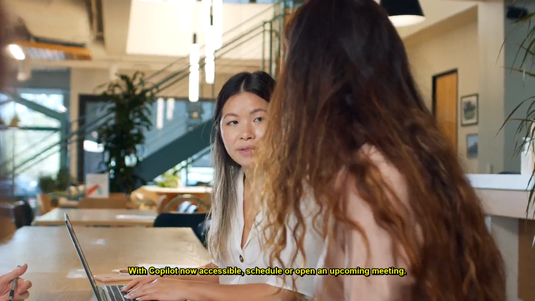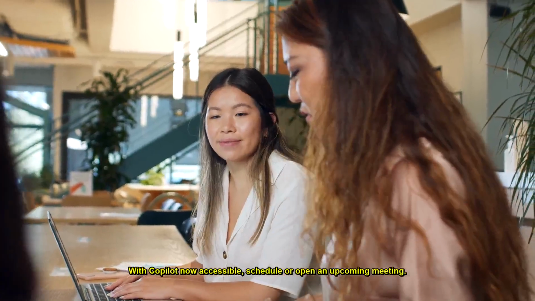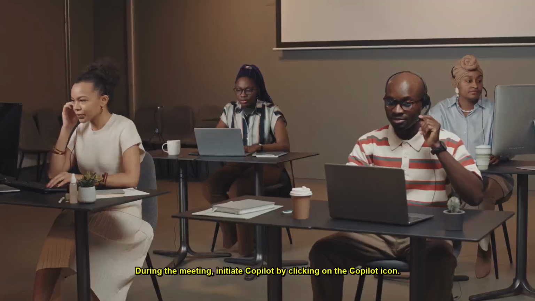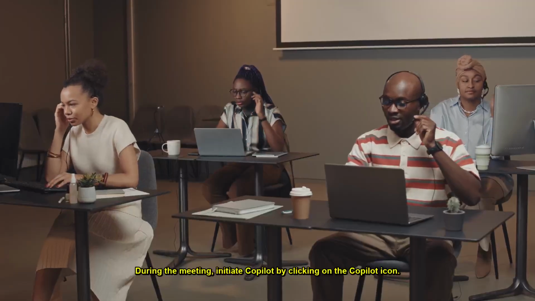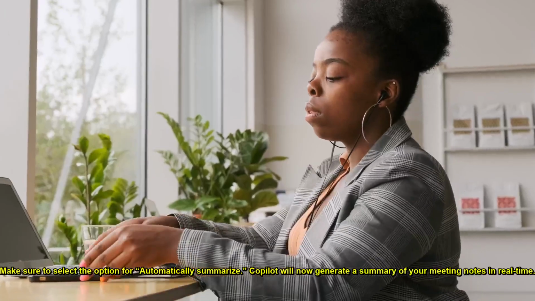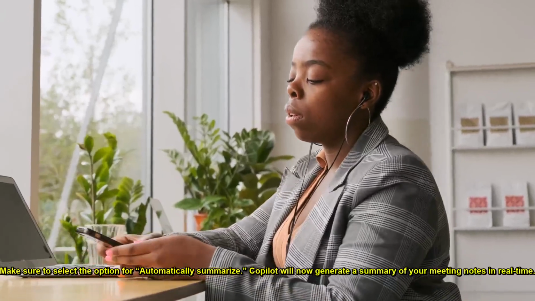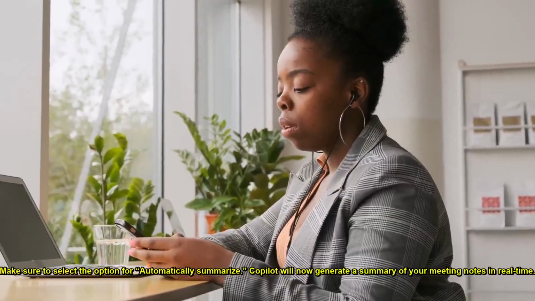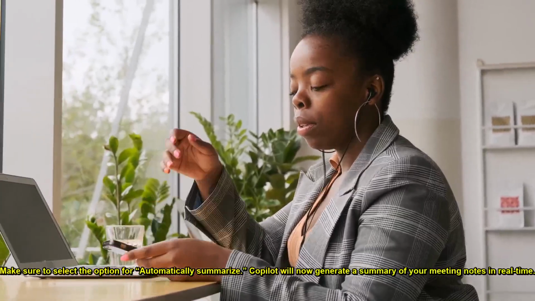With Copilot now accessible, schedule or open an upcoming meeting. During the meeting, initiate Copilot by clicking on the Copilot icon. Make sure to select the option for Automatically Summarize. Copilot will now generate a summary of your meeting notes in real time.